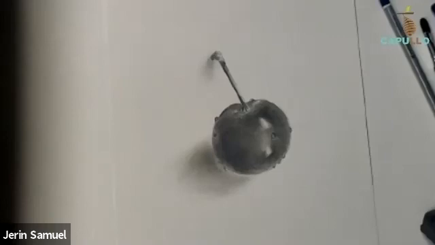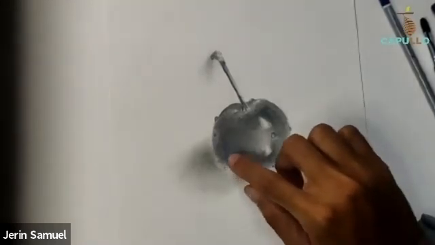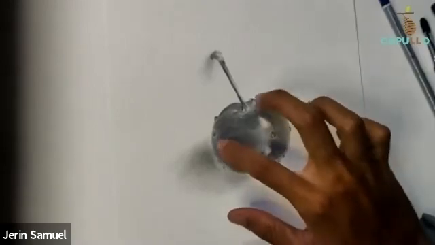The shading has come up well. Did you use the white gel pen to give the highlights? I don't have a gel pen, so I used white paint. Okay, that's also a good option. Nice. You can give a little more darker shadows. By shadows I meant these areas. Can you see these areas? Give these areas a little more darker tone.